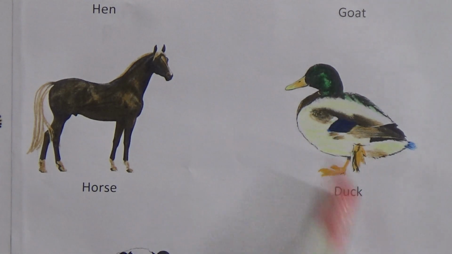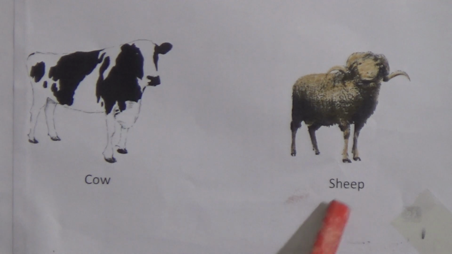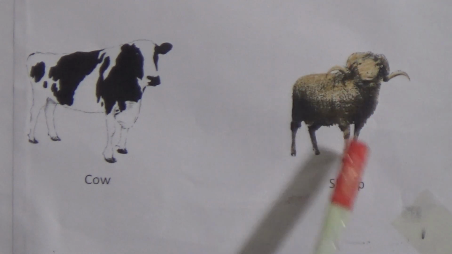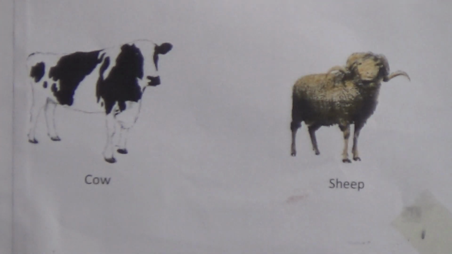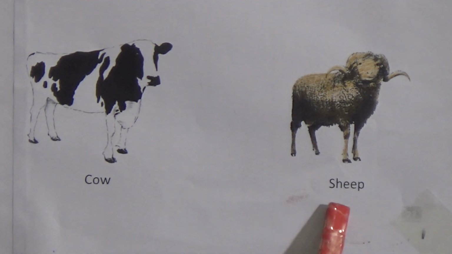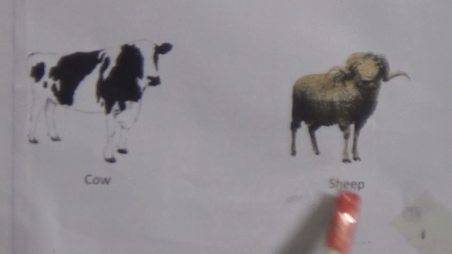And the next picture is cow. The spelling of cow is C-O-W, cow. And the next one is sheep. The spelling of this word is S-H-E-E-P, sheep.